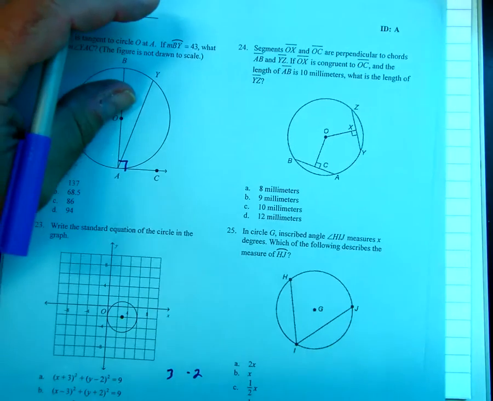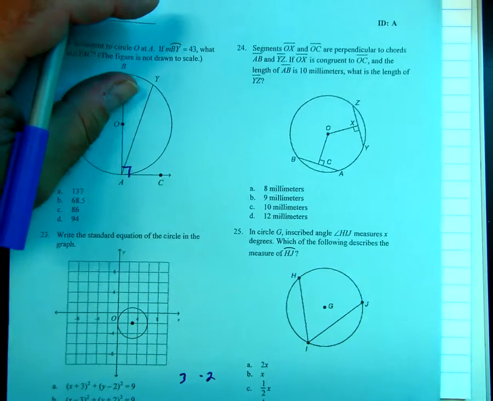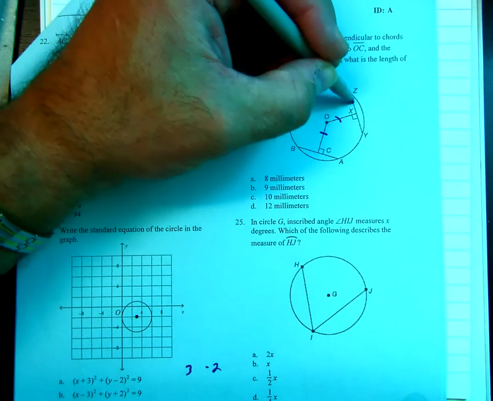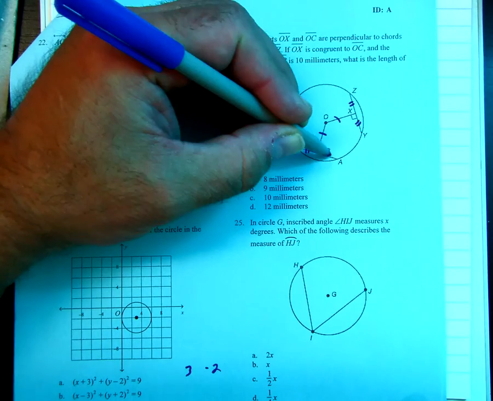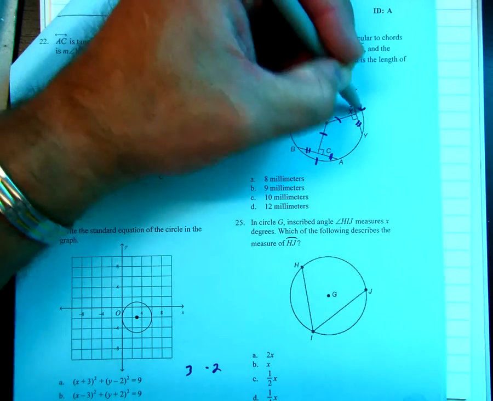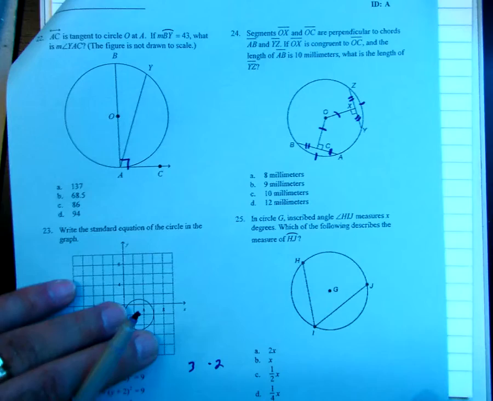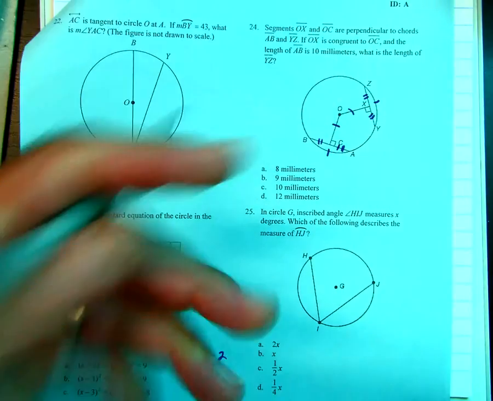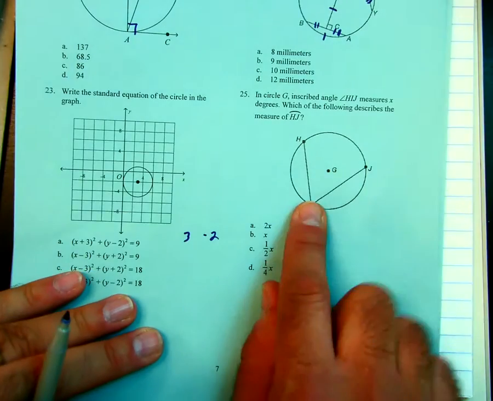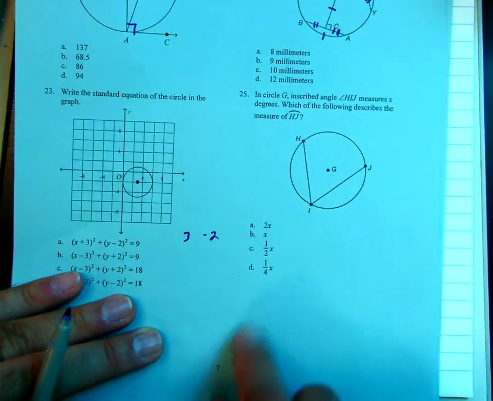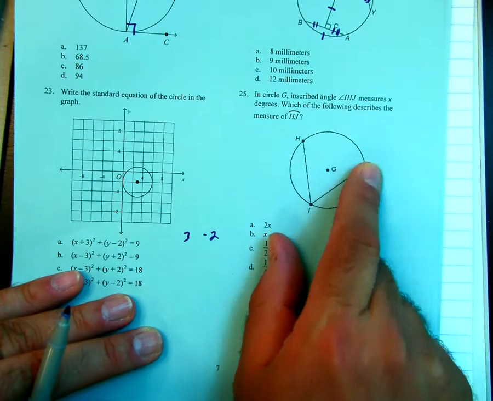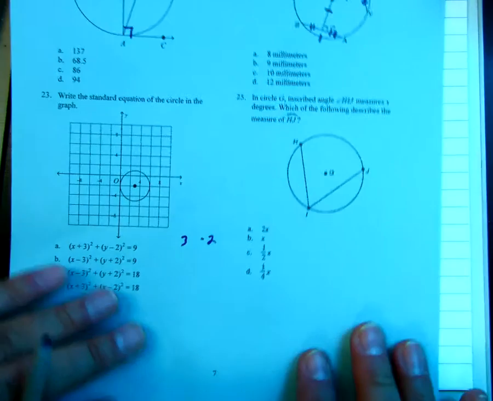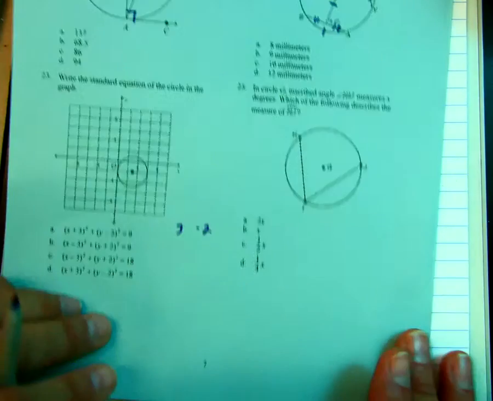Problem 24. Again, knowing about congruencies and segments that are congruent. If they're the same distance from the middle, then the chords are the same. The arcs are the same. Okay. You know that's a perpendicular bisector. Okay, pretty easy. 25, it's an inscribed angle. When you find the angle, how much of the arc is it? So here's the arc. What do you do to the arc? You divide it by 2. Hopefully you know that's the same as multiplying by what?